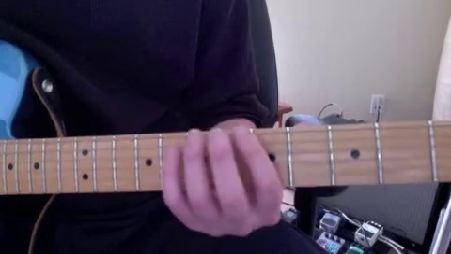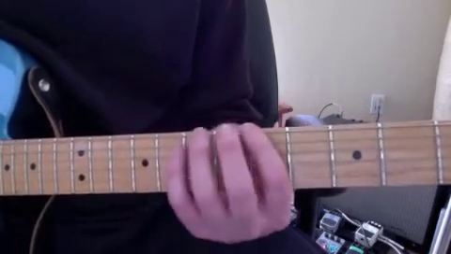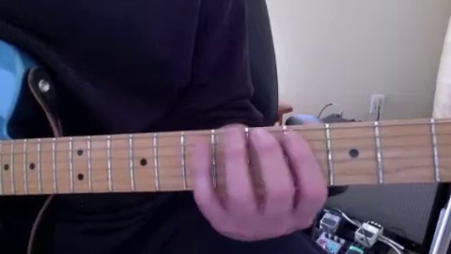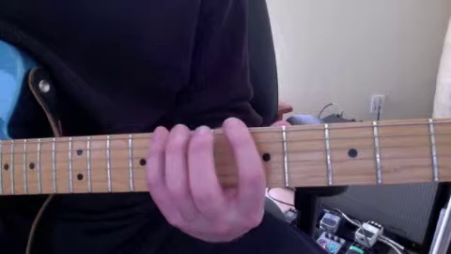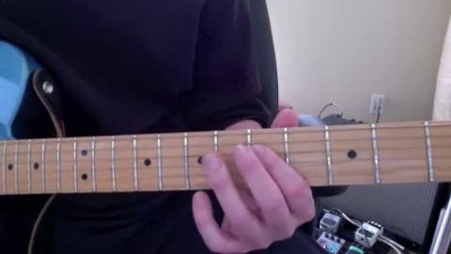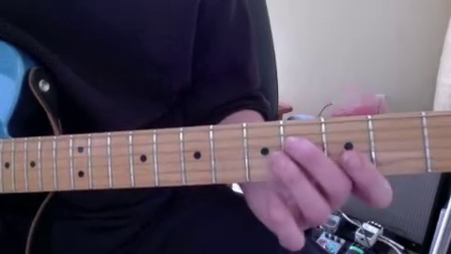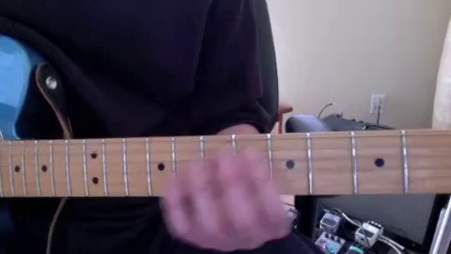Now, for the A minor scale, what we're going to be doing is we're going to be taking our A major scale and modifying it three ways. We're going to be taking that C sharp and flattening it to a C. We're going to take that G sharp we've been talking about and flattening it to a G. And we're also going to take the sixth, that F sharp, and flatten it to an F. So we end up with a scale that looks like this.